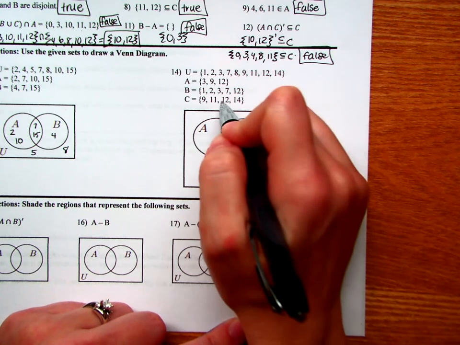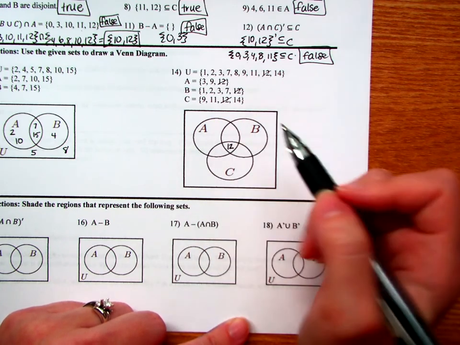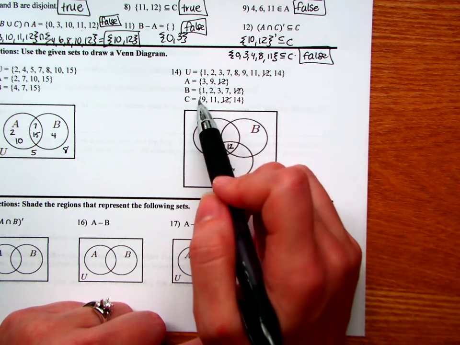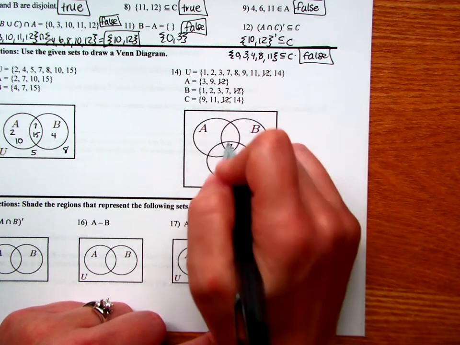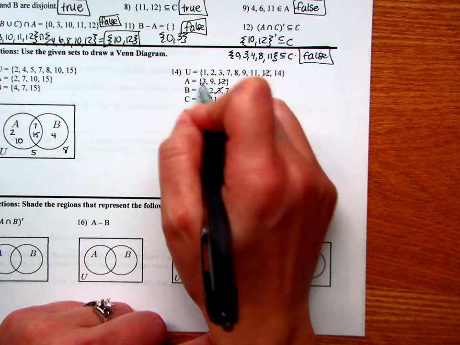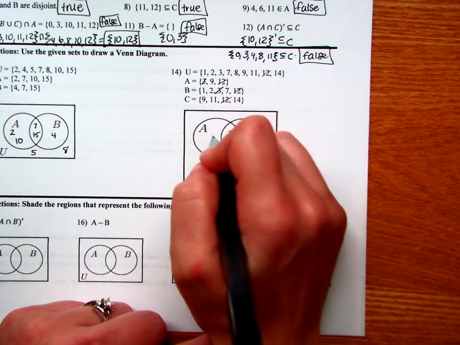And if it helps, you can actually kind of cross these out to say, yes, I've taken care of that 12. Then I'm looking at maybe like what A and B have in common. If I look at what A and B have in common, they both have a 3. So where A and B overlap, I want to put a 3, and I can say I'm done with those two. Then I want to look at what's left over in A.